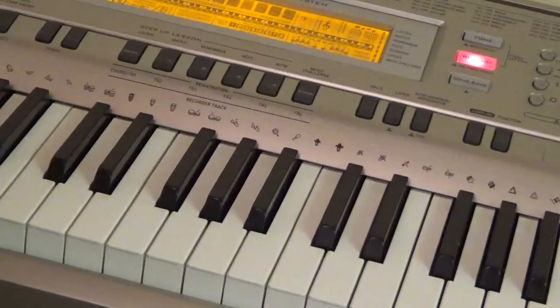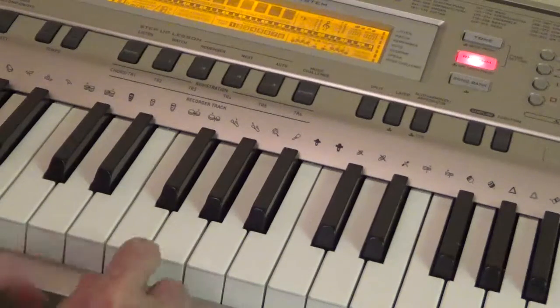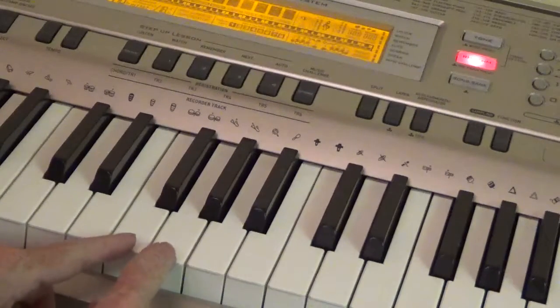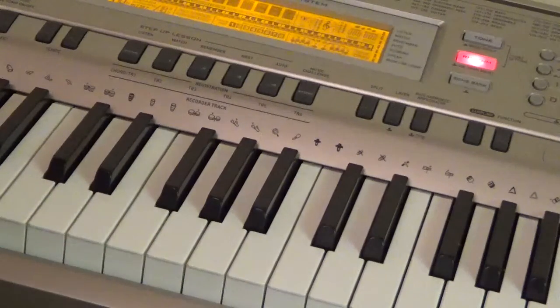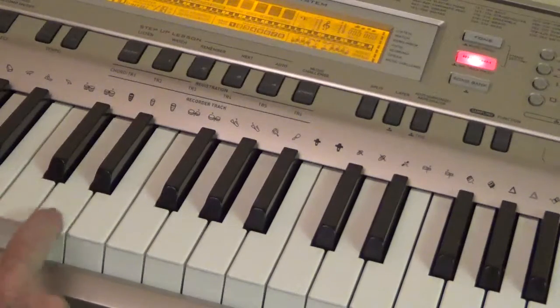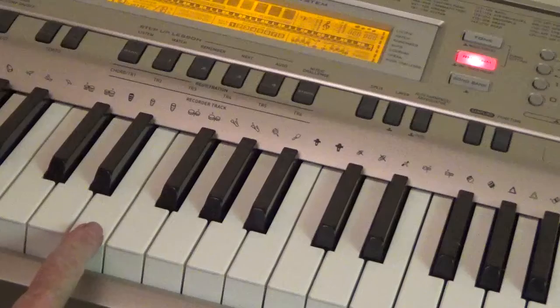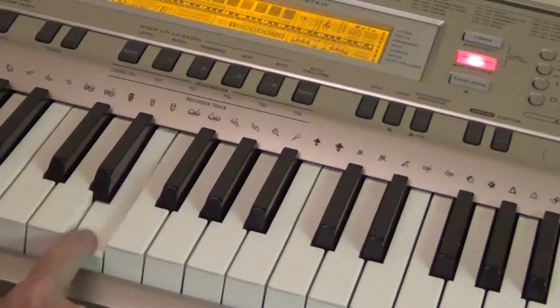So sometimes that's the only piece some people know, because they learn that one piece, and it's kind of a nice piece. The other piece that might be easy to play with one finger is the Jingle Bells tune. It starts, in the key of C, it starts on E. There's C, D, E. So starting on E, you can play Jingle Bells.